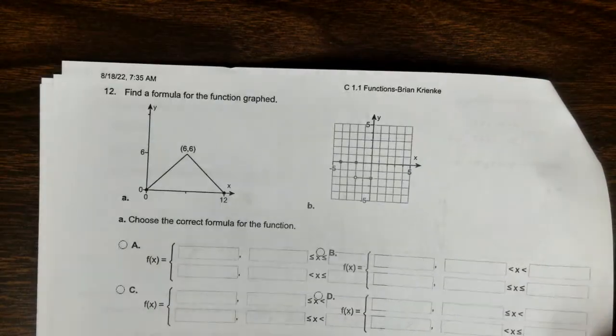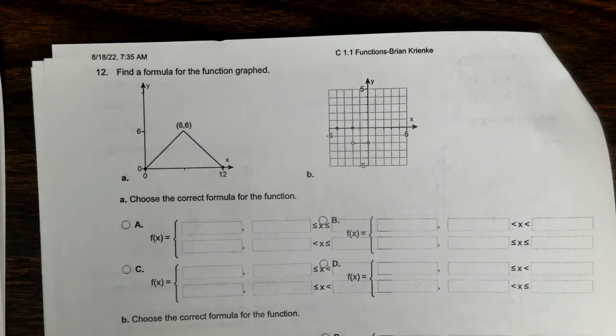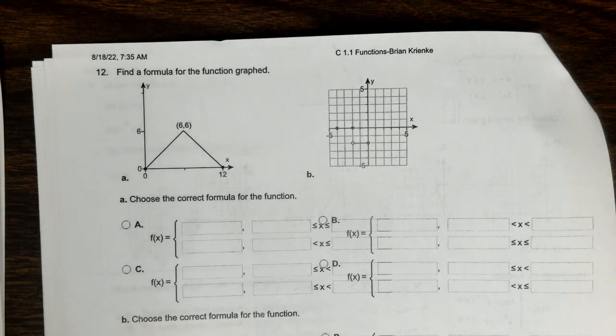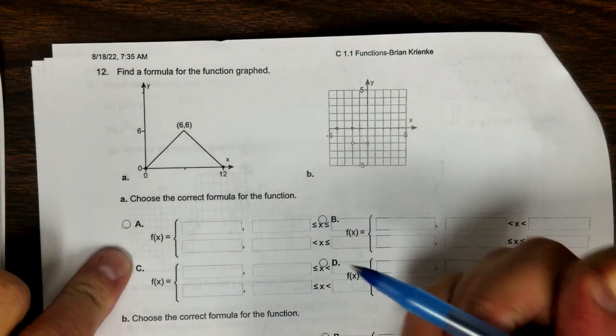Okay, so number 12. Now this is one where you have to find the equations, and so it's a little tricky. It's related to piecewise, but again, let's take parts.